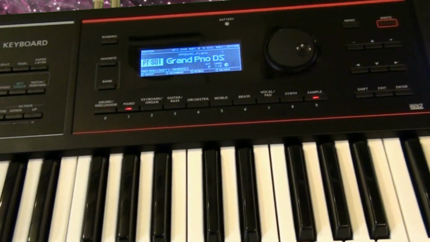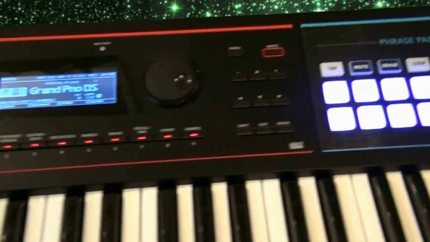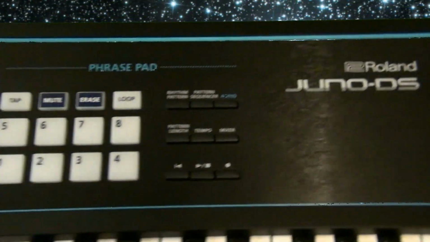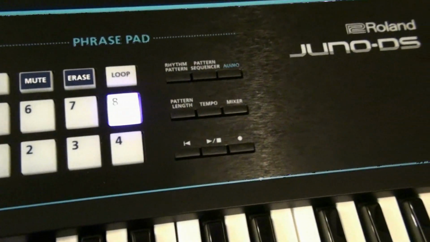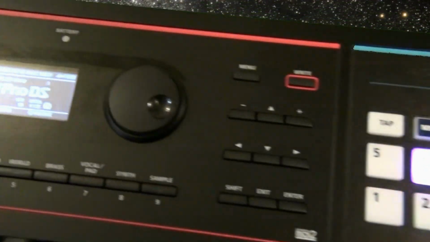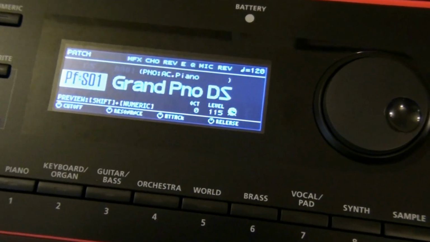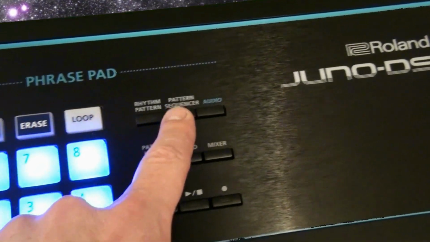And by the way, I'm going to be using the TR-808 kit that is actually stock on the Juno-DS for the example of the beats. So here we go. Okay, so here we are on the face of the Roland Juno-DS. What we're going to be doing is working with the phrase sequencer, or the pattern sequencer, and we'll go ahead and get you grooving. There's your normal face right here, which is the actual patch mode. Very cool. All right, let's go into the pattern sequencer.